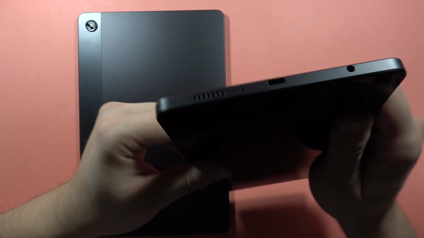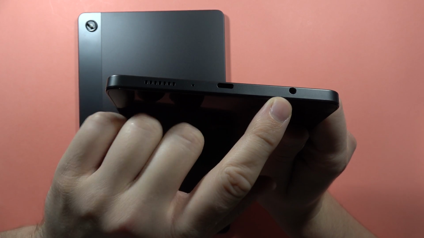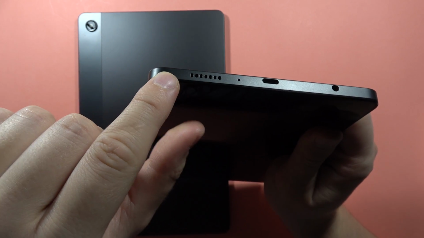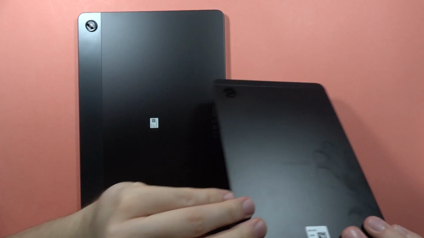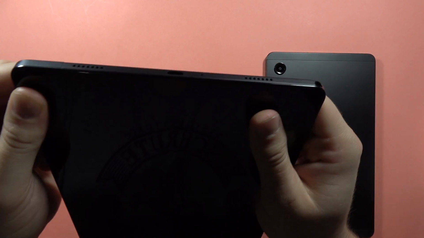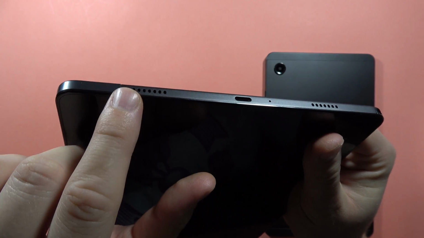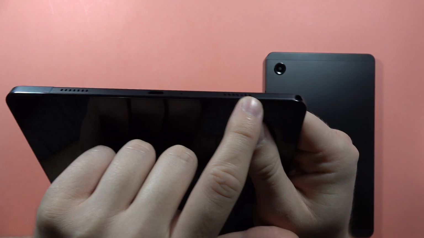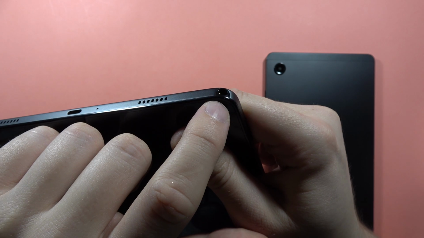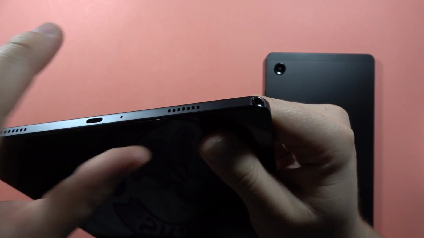And when you take a look for the bottom, you can find the USB-C input on the A9, the headphone jack, and the speaker. That's the single speaker at the bottom. When you take a look for the A9 Plus at the bottom, we can find also the USB-C port, but we've got the dual speakers, and the headphone jack is moved right here to the edge, to one of the corners. So it appears just right here.